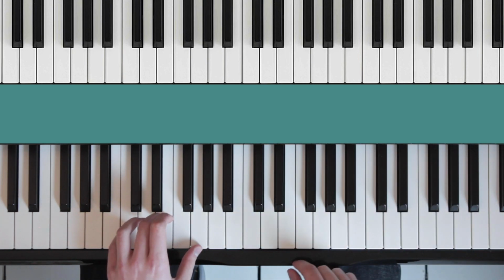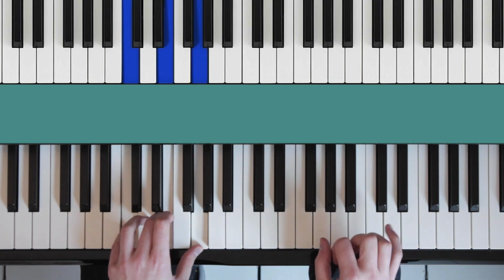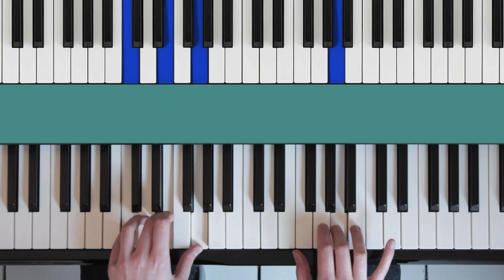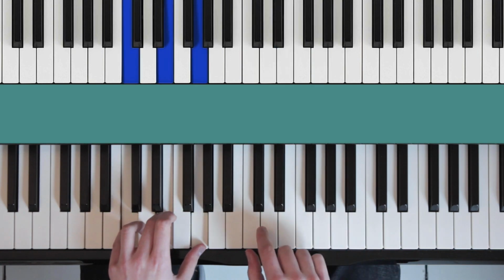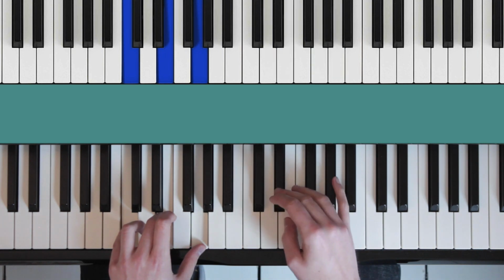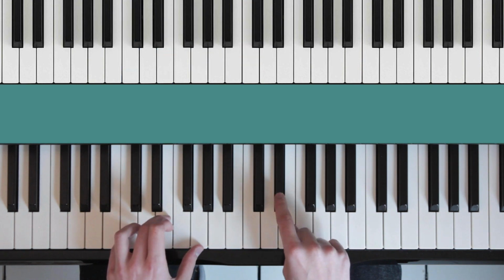So let's say our melody goes, you could go, right? You see I slipped past and played that non-diatonic tone. And that one works particularly well.